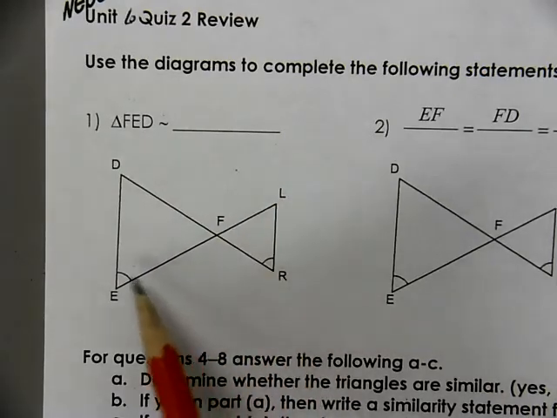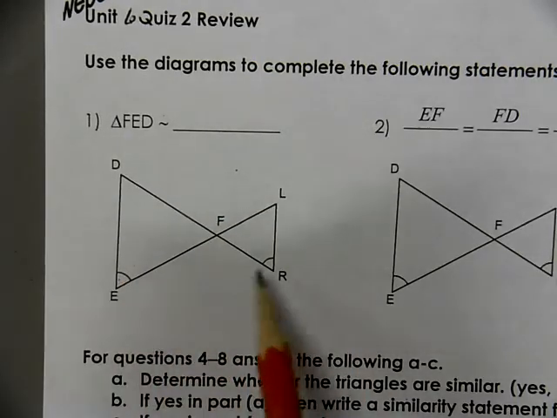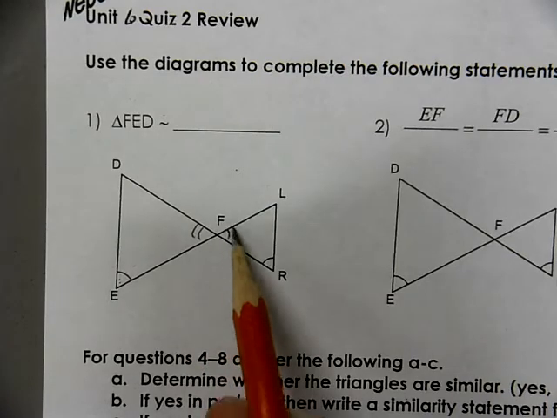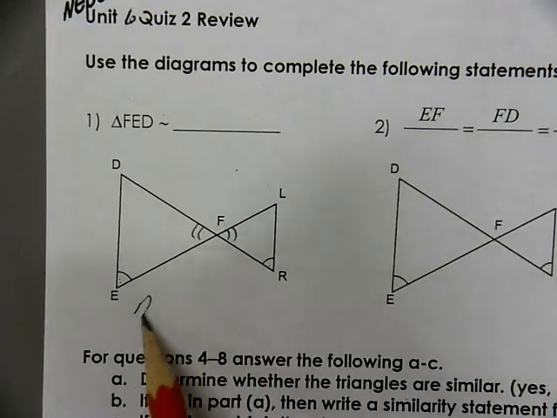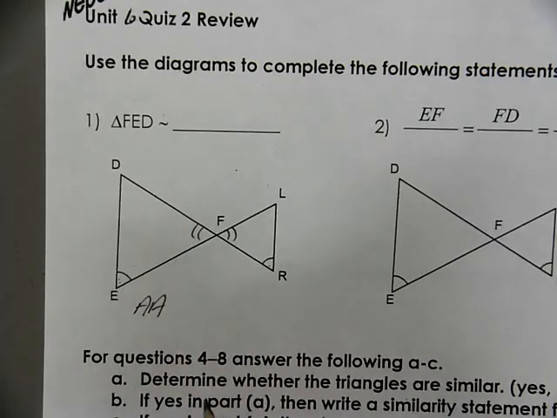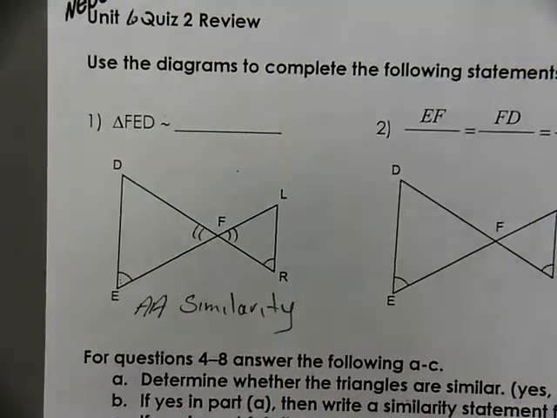First of all, we need to recognize that the two triangles are in fact similar because they have one set of angles the same, and they also have the vertical angles the same. So we call that angle-angle, two angles of one triangle congruent to two angles of a second triangle. Angle-angle similarity. That's the reason these two triangles are similar.